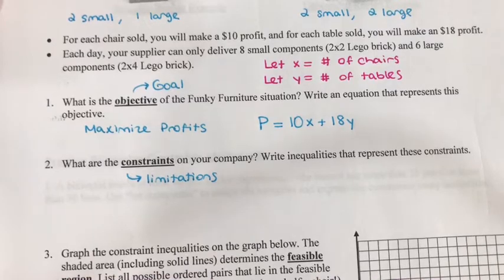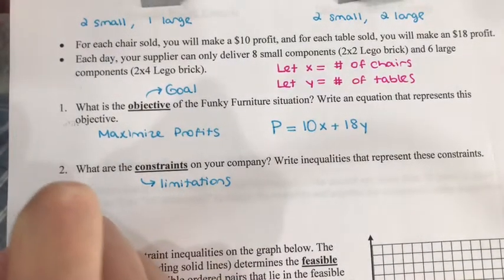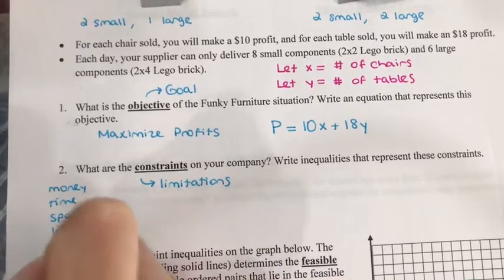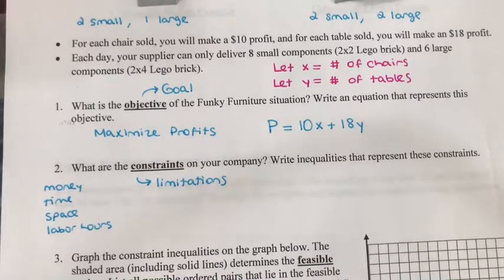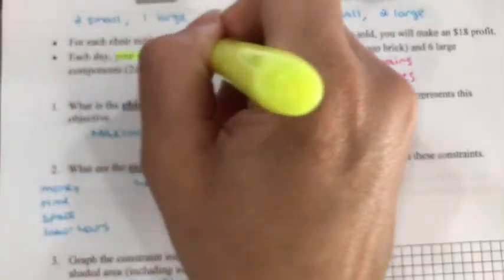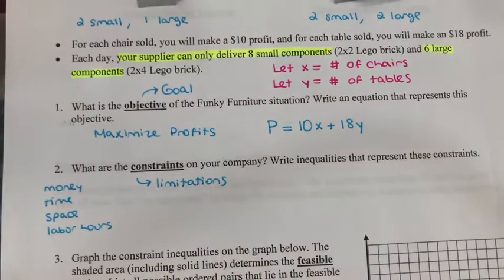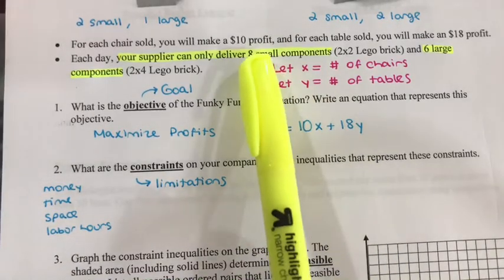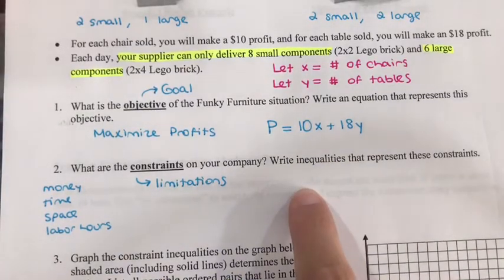Depending on the scenario, you could be limited by money, you could be limited by time, space, labor hours, all sorts of things. In this particular problem, they say each day your supplier can only deliver 8 small components and 6 large components. So basically we're limited on the number of small components and the number of large components that we can have. We need to come up with some inequalities that represent these limitations.